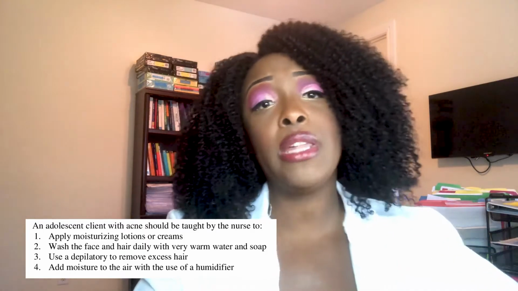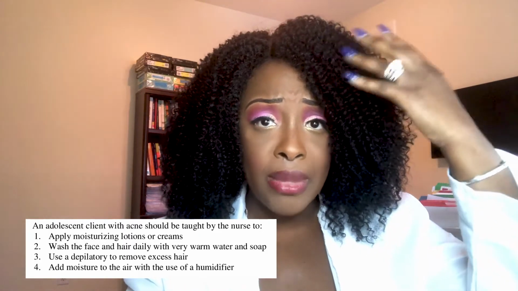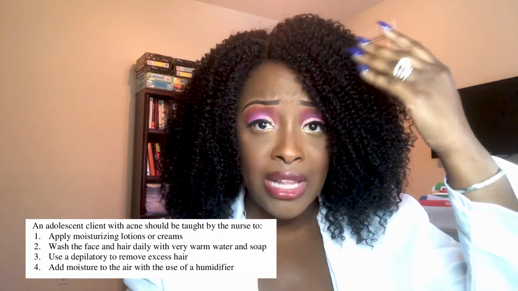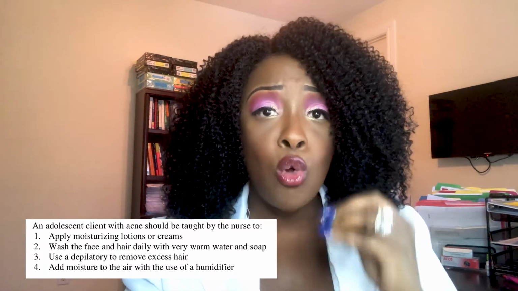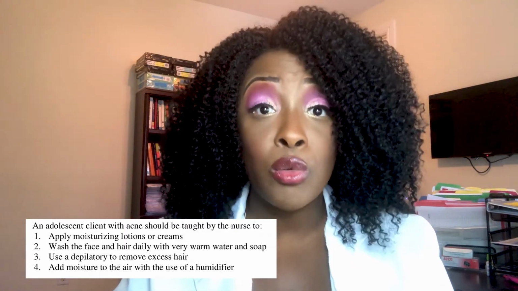You want to wash the face and hair daily with warm water and soap. The reason you're doing this is you want the patient to get rid of the oils that are on the face and even the oils that are in the scalp, because those oils that accumulate in the scalp sometimes seep down onto the skin, and those oils clog the pores and tend to cause acne. So number 1 can't be the answer. Applying moisturizers or creams? No, those moisturizers and creams are what clog the pores and cause acne. So you're not going to teach them that.